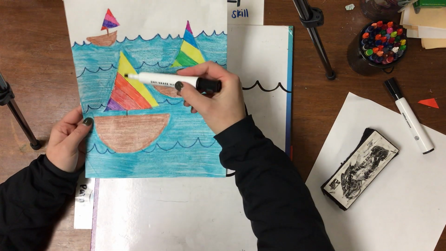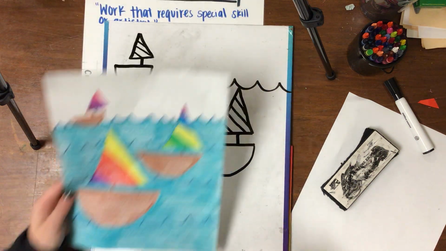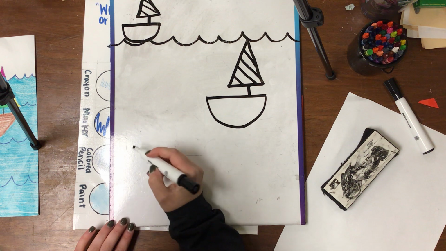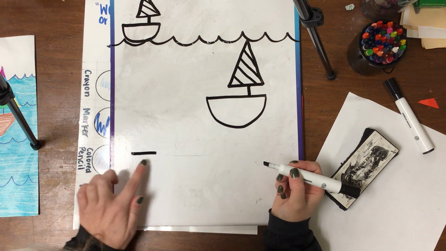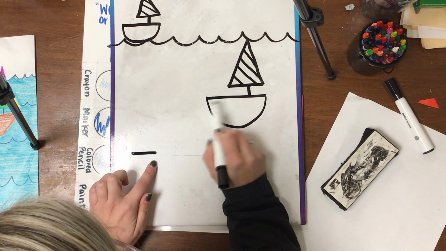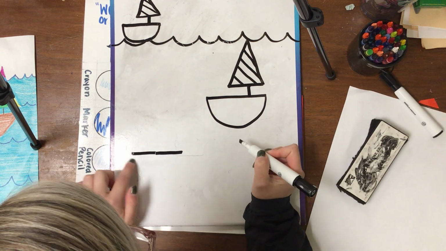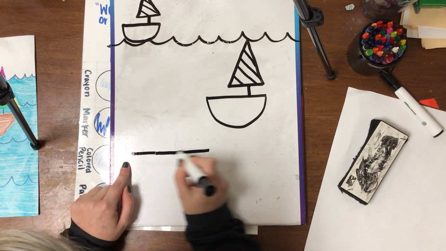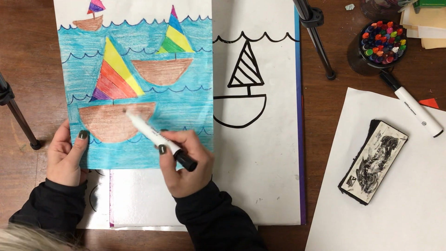Now I've got one more boat and it's the largest boat, which means it's the closest to me, okay? So a little bit underneath this one, so right about here, I'm gonna make another boat. Now, this is not a bigger line than this, right? So it's not closer. So I've got a little bit bigger. Nope, that's not right. A little bit bigger. That line is bigger than this line. So I know that's correct.